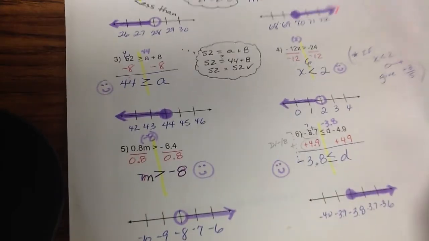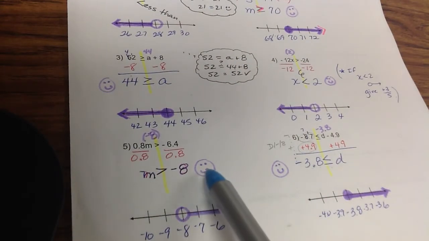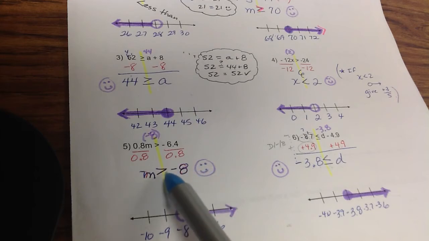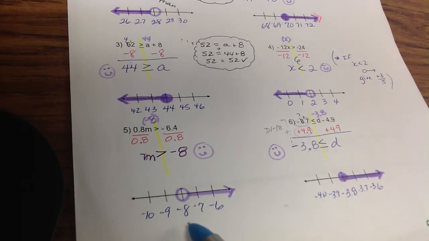Okay, number 5. They're multiplying by 0.8, so you're going to divide by 0.8 on both sides, and you're going to get m is greater than or equal to negative 8. When you're graphing with negatives, please be reminded that a greater negative would go to the left. And it's like owing money. This is you owe $8. This is owing $9, that's worse. This is owing $10, that's worse. Better than owing 8 would be owing 7 and owing 6.